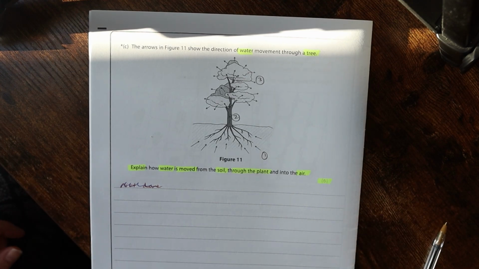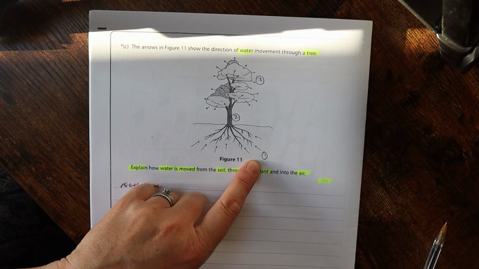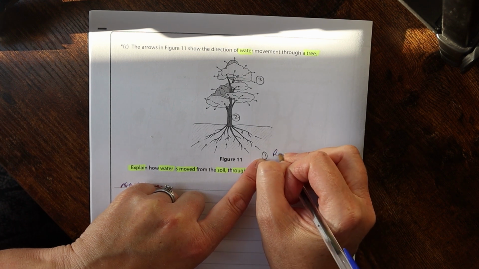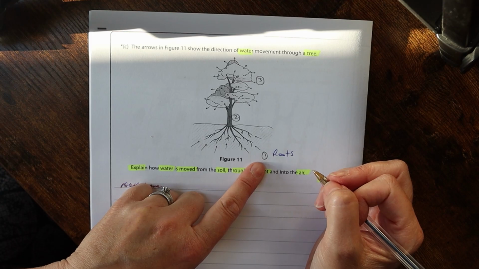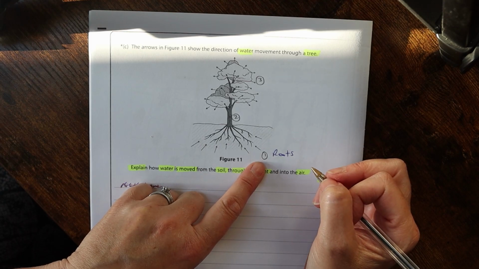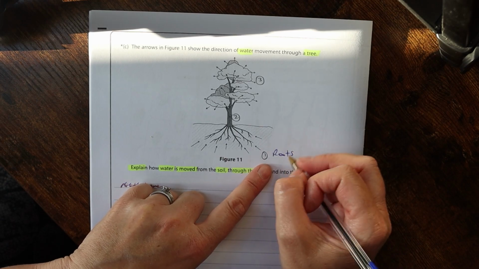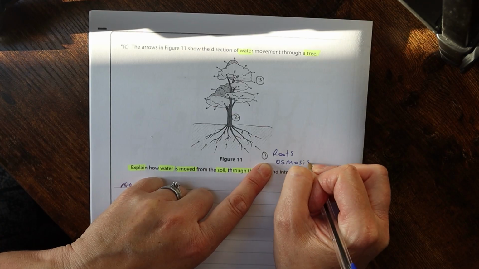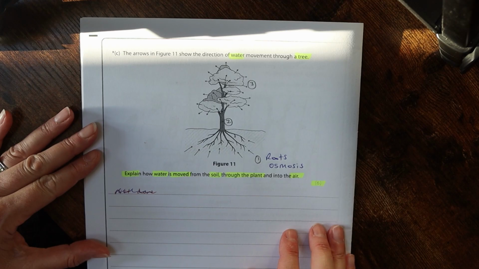So let's just get a bit of a general idea of what's going on. I've added these numbers on here. So first of all, you want to be talking about the roots. Let me just use my pen. So roots are obviously designed to absorb water, and they have root hair cells. So water will move in through the roots by a process called osmosis. So anything to do with water, you want to be talking about osmosis.